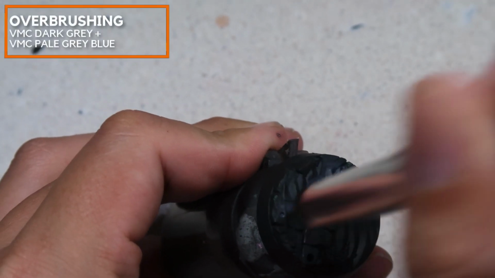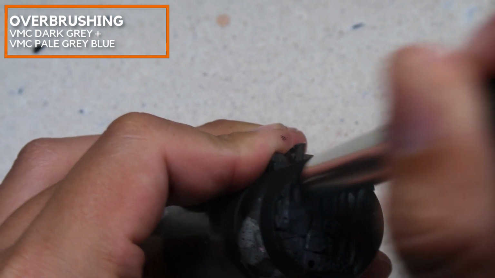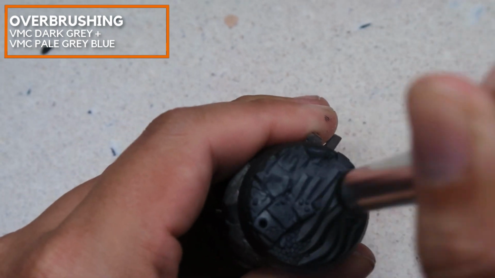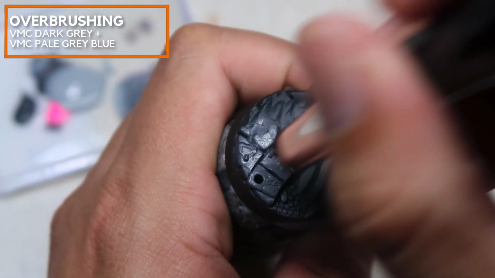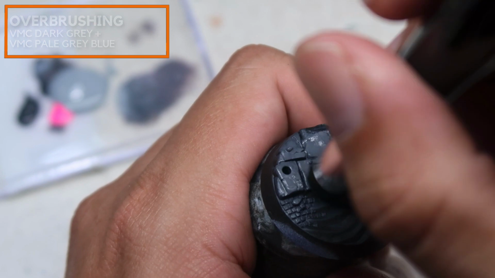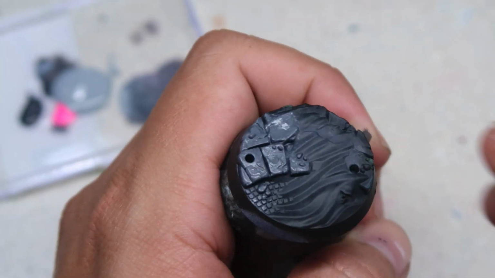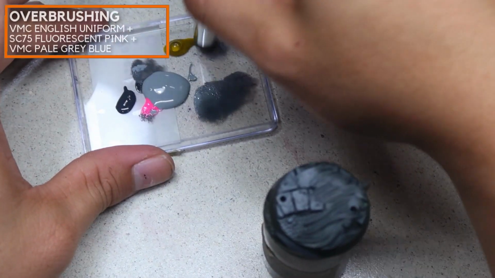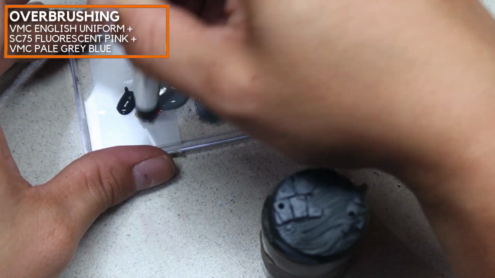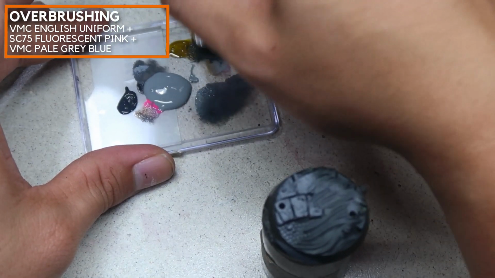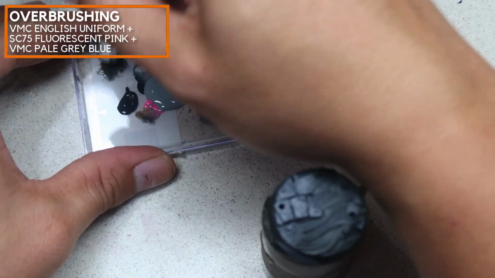So here's a little preview of our prototype overbrush. I'm going to be overbrushing right here. So this brush was built from the ground up. It's not some basic OEM brush that I've used. Basically, I worked with a brush manufacturer and I'm creating something, and you guys should look out for that.